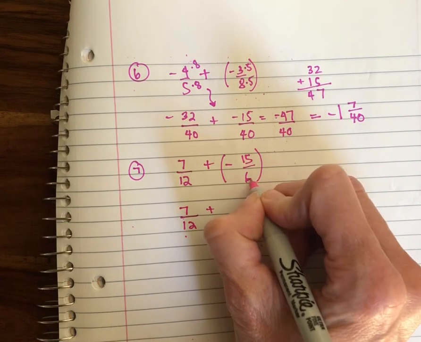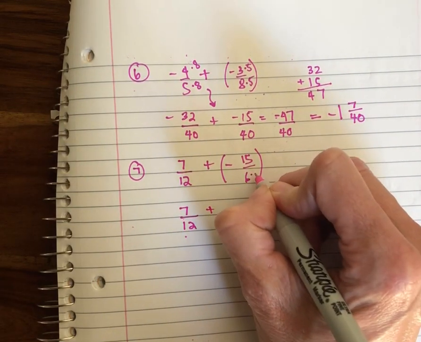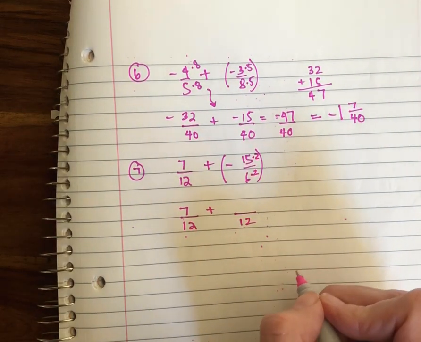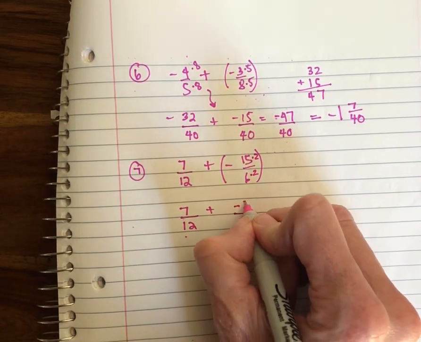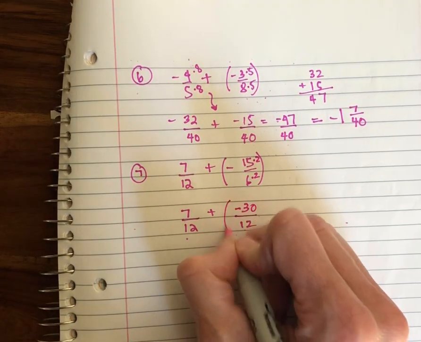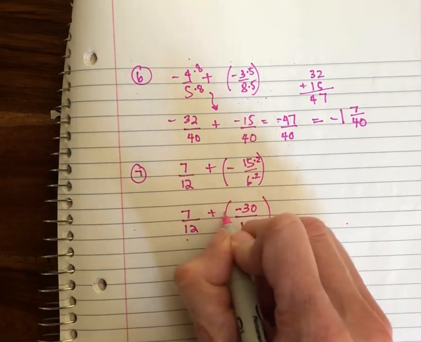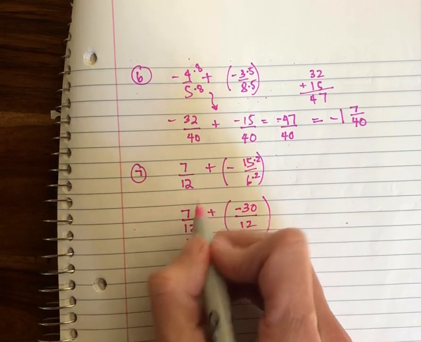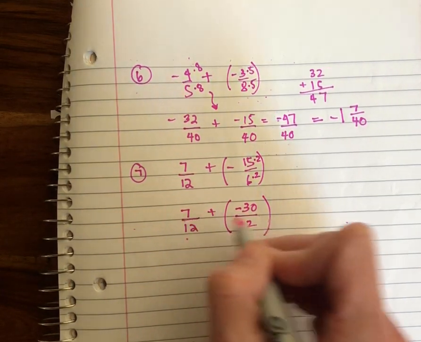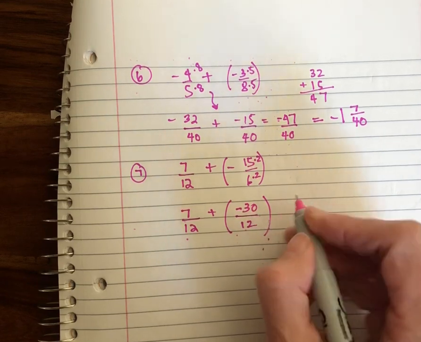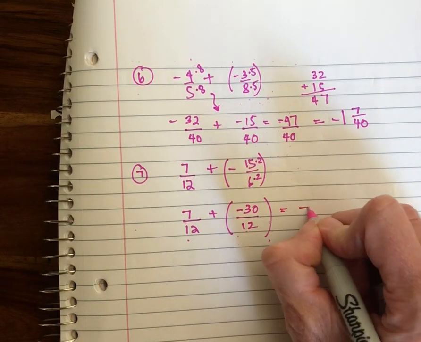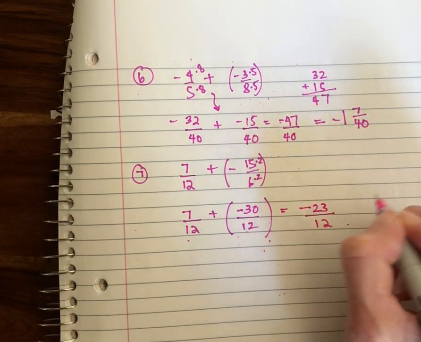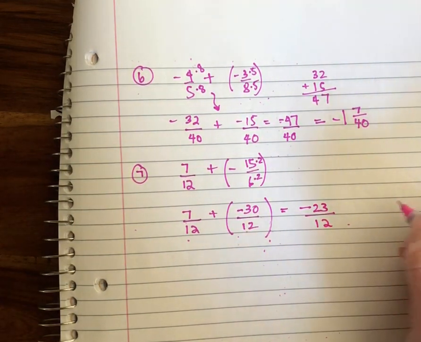To get from 6 to 12, it's multiplying by 2. Do the same thing to the numerator to get your equivalent fraction, and it becomes -30. I can use parentheses here just to separate these symbols. So again, let's go back to haves and owes. I have 7, I owe 30, which means I still owe 23, and the denominator doesn't change, so 23/12.